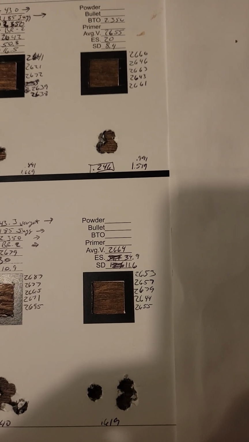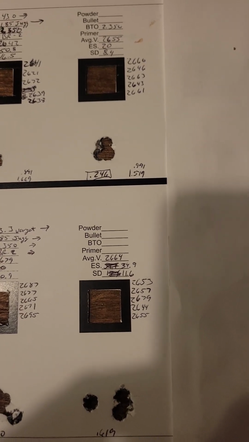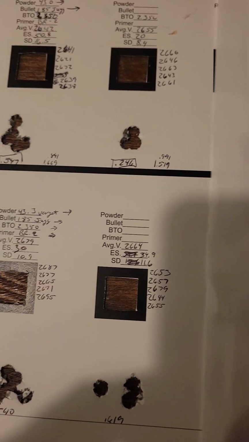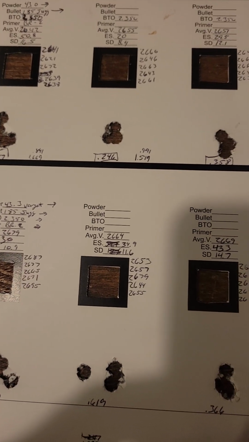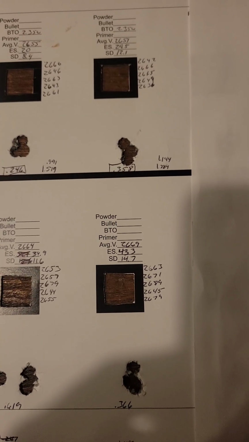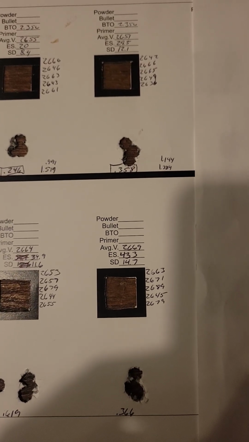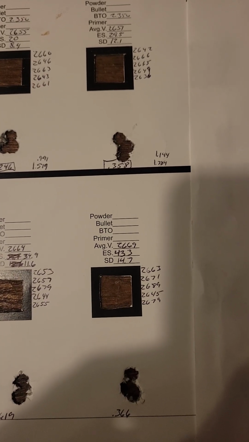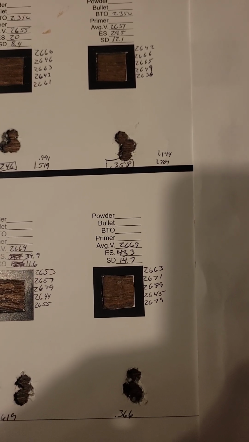So yeah, there's the 10 shots comparison. What does 15 shots show us? Well, we're a little closer to being the same. You can see the SDs there in numbers. Group sizes are pretty close.